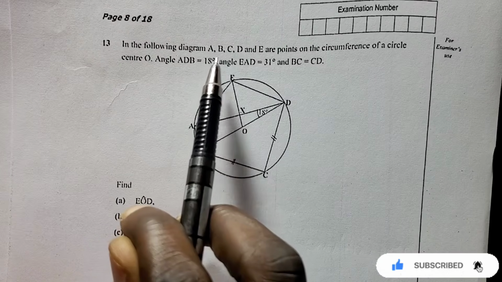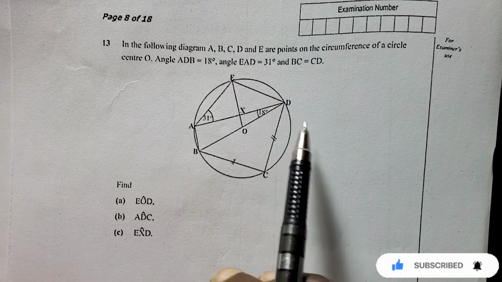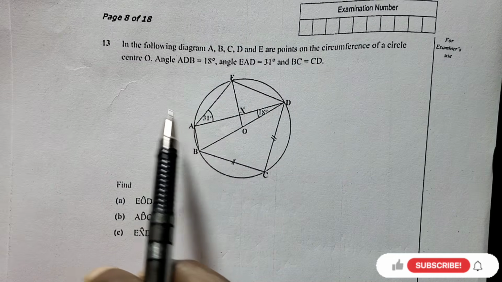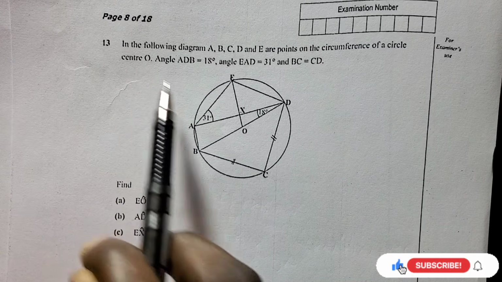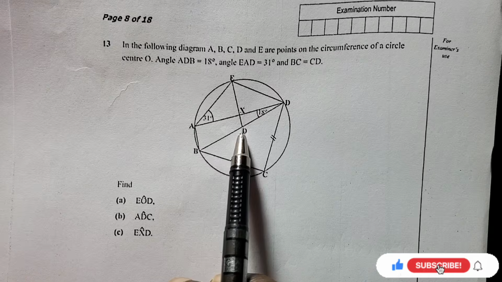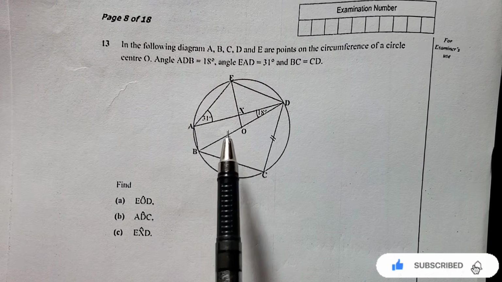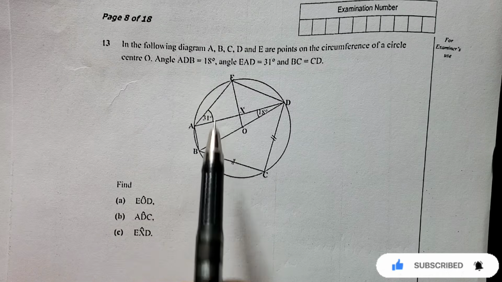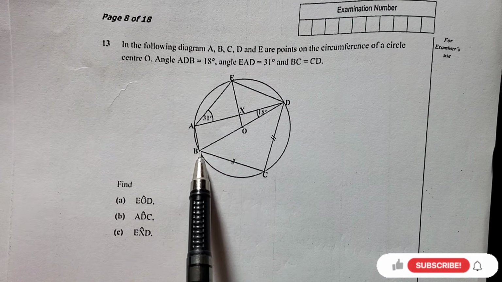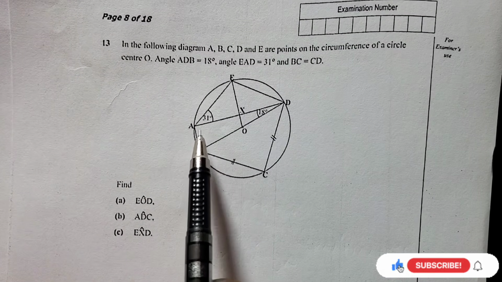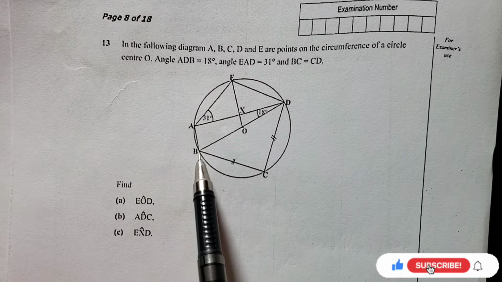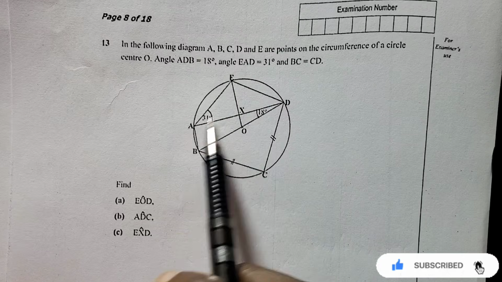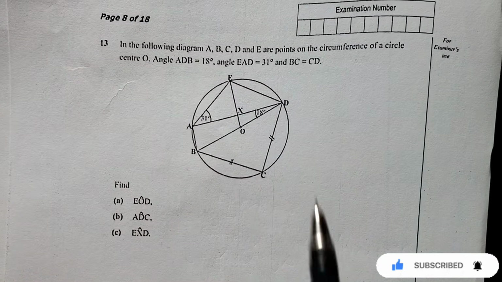In the diagram, A, B, C, D and E are on the circumference of a circle with center O. Angle ADB is 18 degrees, this angle here, and angle EAD is 31 degrees.